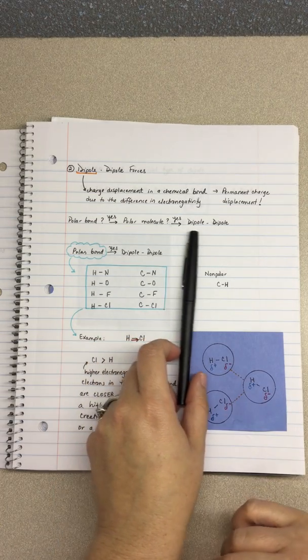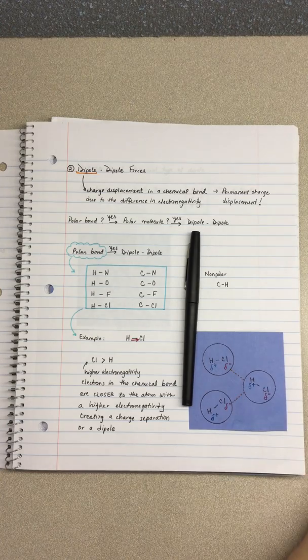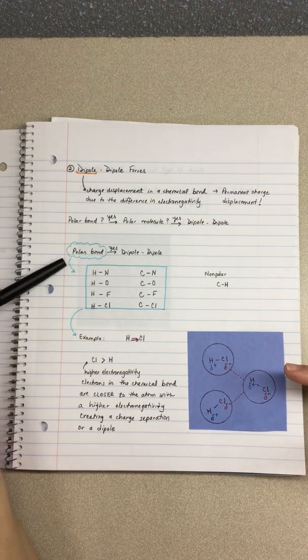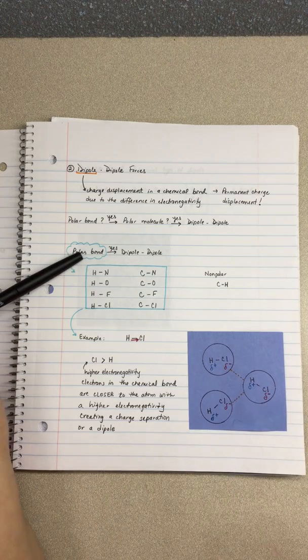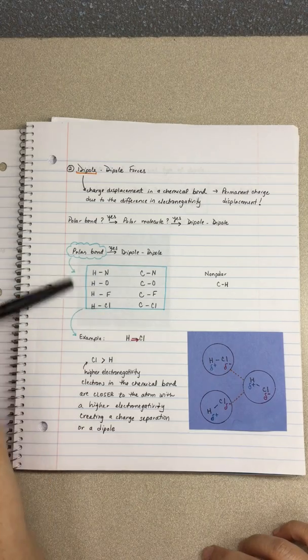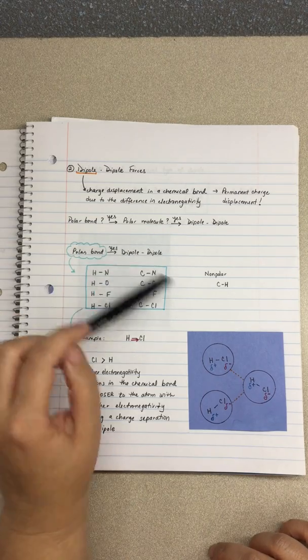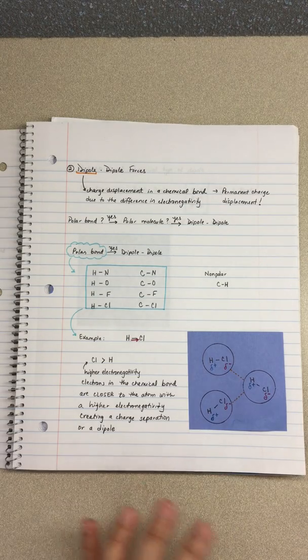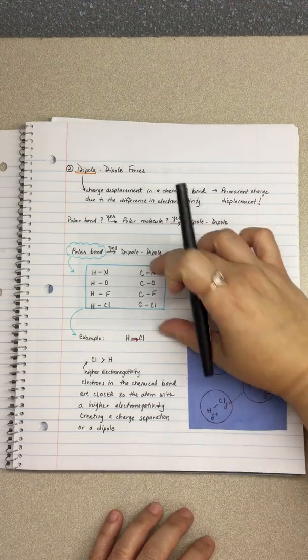If your molecule is polar, then it means that you have your dipole-dipole intermolecular force. But for our class, if you have a polar bond, I'm not going to give you a molecule with a polar bond that is not polar. That's not going to happen. If you identify one of these polar bonds, then you're going to have dipole-dipole.